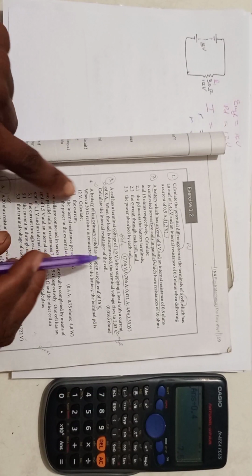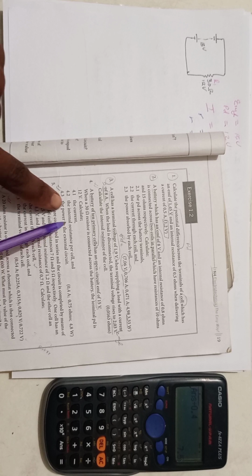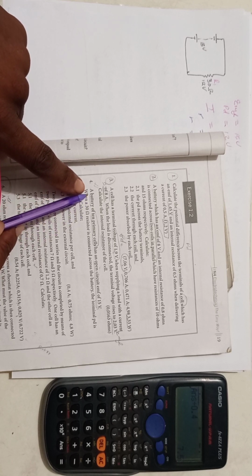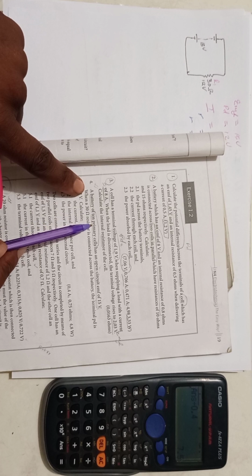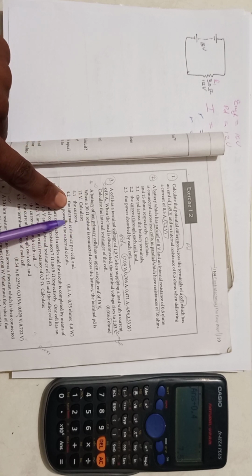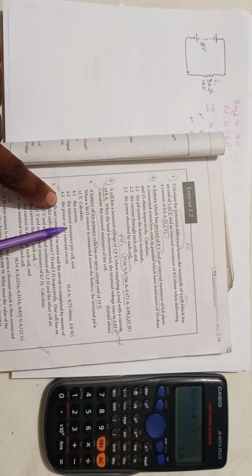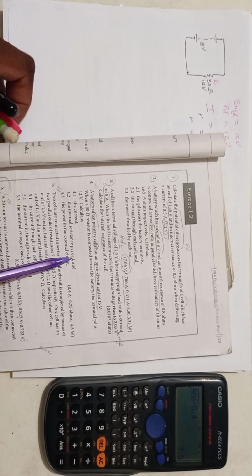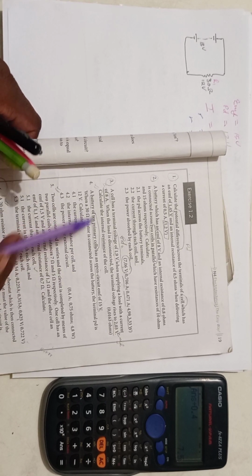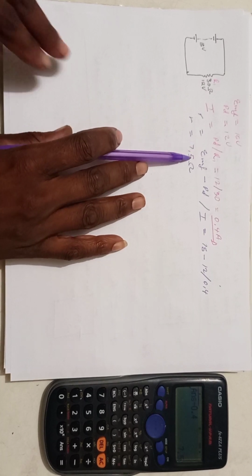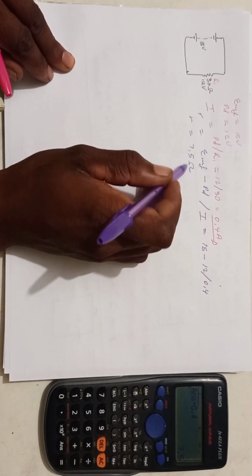So you must remember something here. We know that the internal resistance must be small. They told us this is a battery of 10 primary cells. So here we are asked to calculate the internal resistance per cell. That means we will divide by 10 to get the internal resistance per cell.